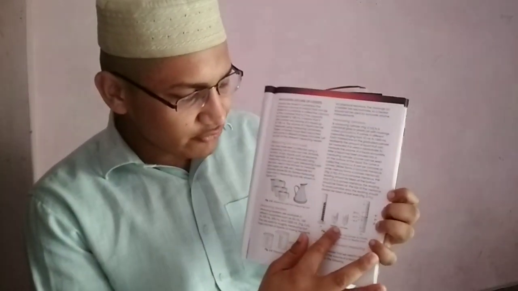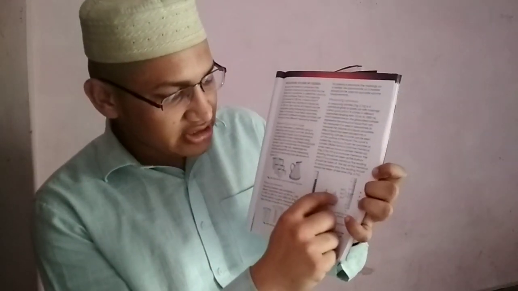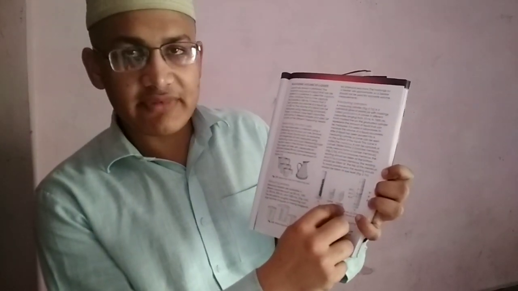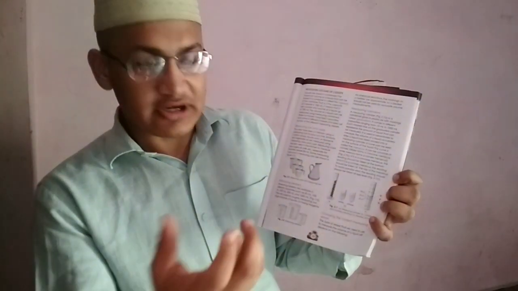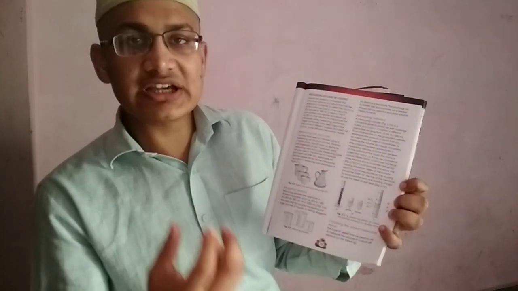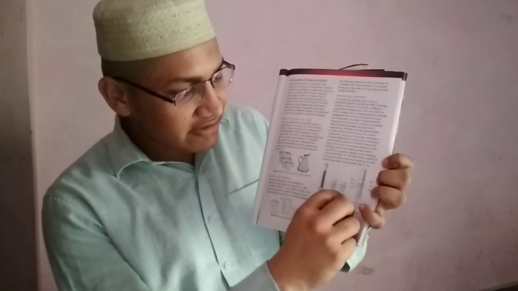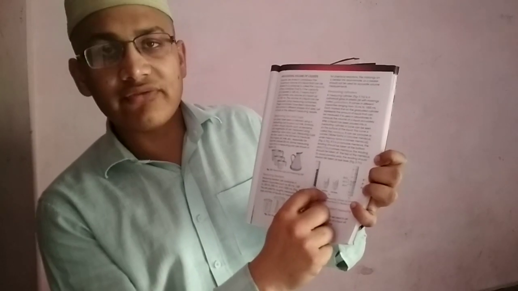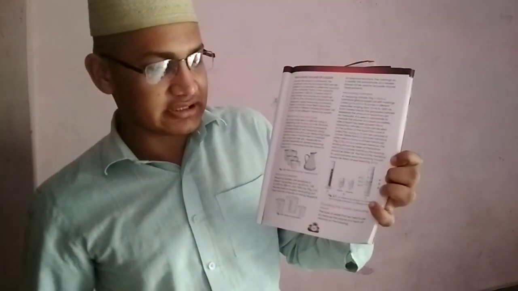In the measuring cylinder you have to focus on one thing. There are two types of meniscus. These are known as meniscus: convex meniscus and concave meniscus. Concave meniscus forms in the case of most liquids, and convex meniscus is formed in the case of fluids which have more density, suppose mercury. In the case of concave meniscus, you have to measure the reading from the bottom of the meniscus, and in the case of convex, you have to measure the reading from the top of the meniscus.